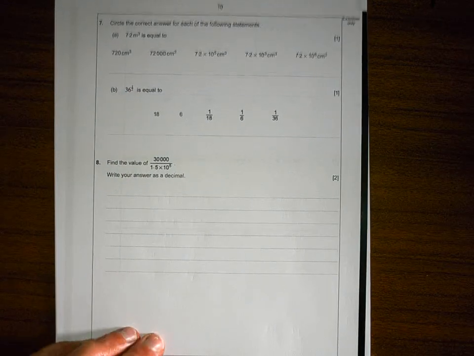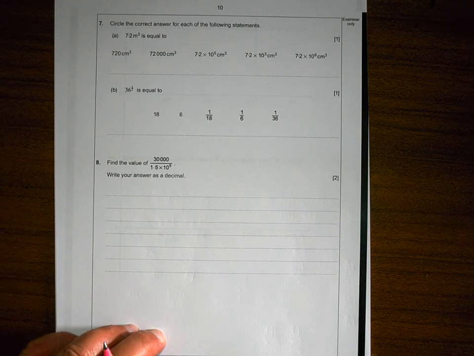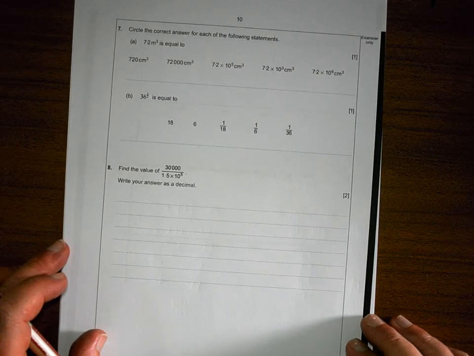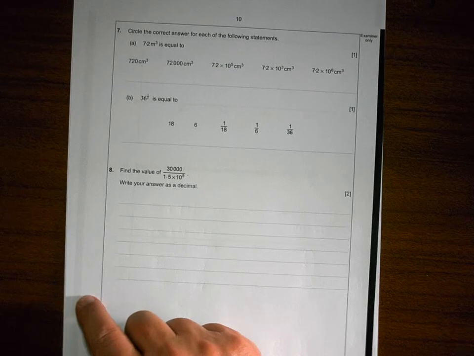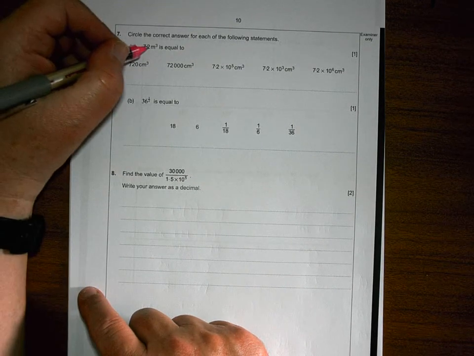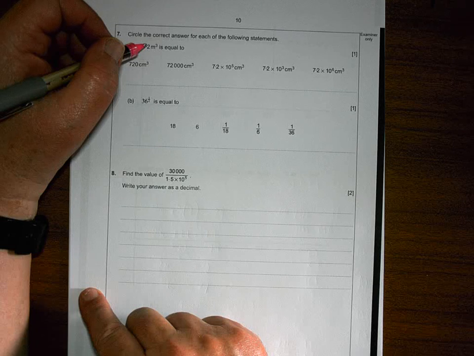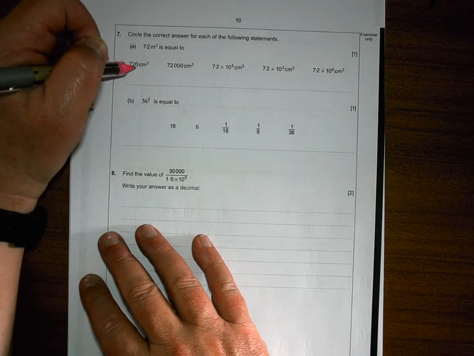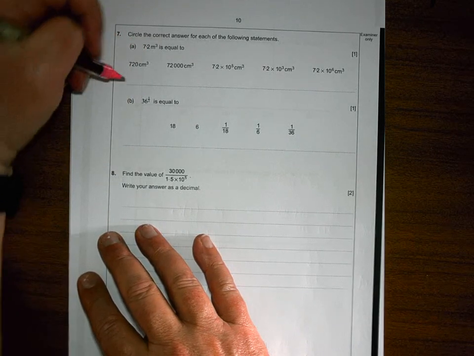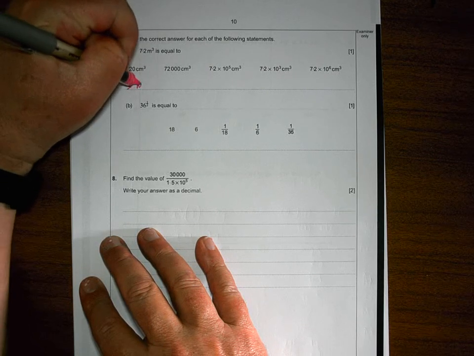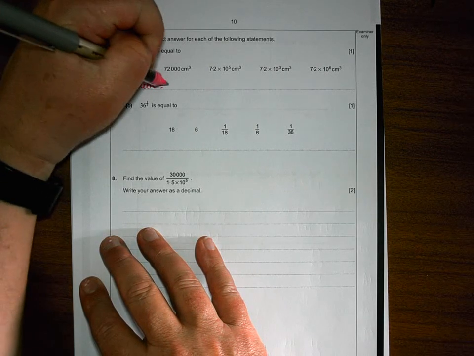Question 7. Circle the correct answer for each of the following statements. 7.2 meters cubed is equal to... Right. And we're turning it into centimeters cubed. So 1 meter is 100 centimeters.